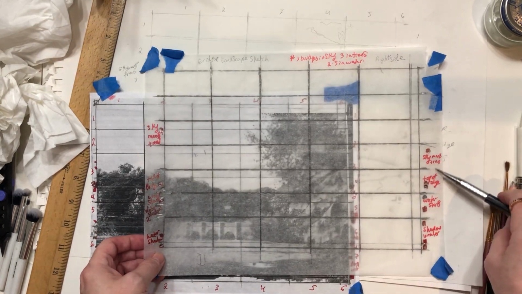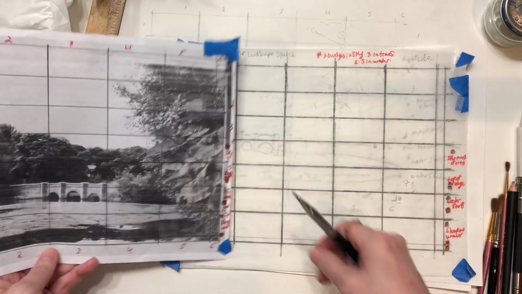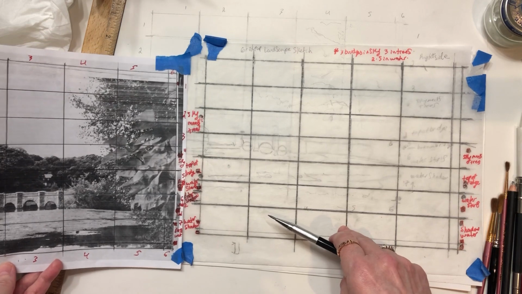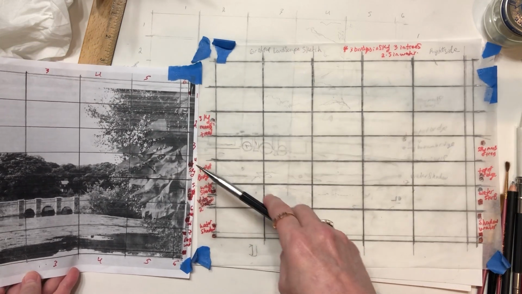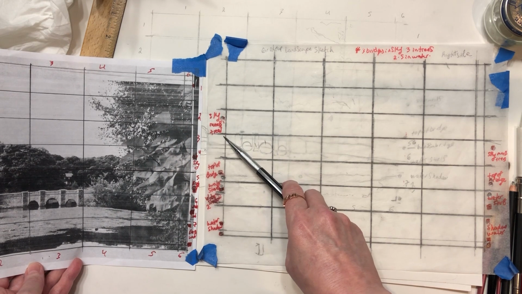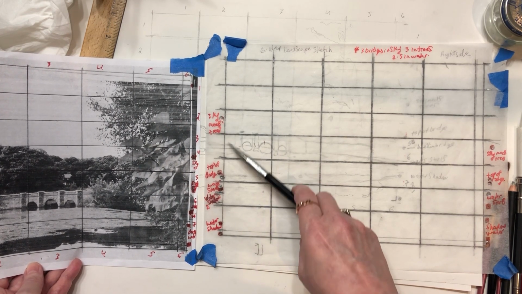And then I made some notations about where certain things are. Now this could help you whether you're doing a grid drawing or a freehand drawing, looking at the photograph or the landscape. I said, here is where the sky meets the trees.